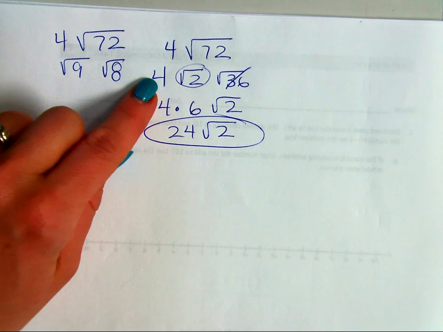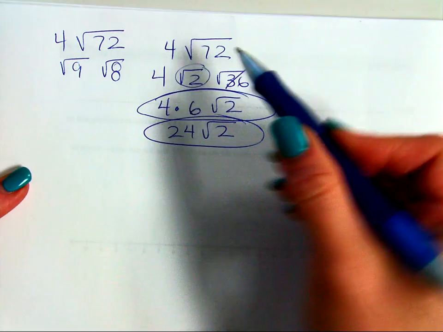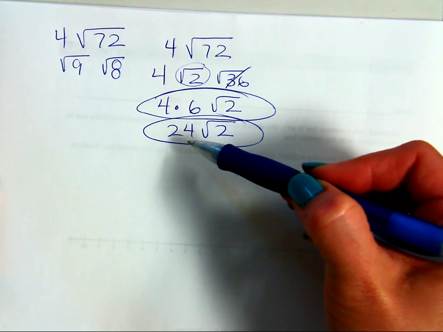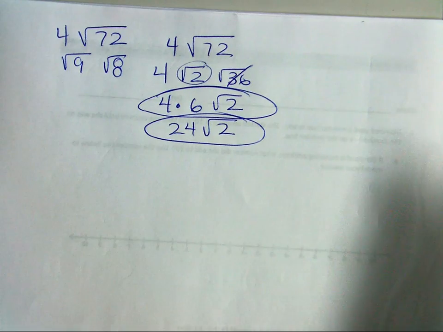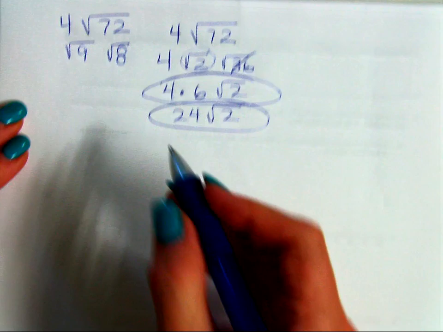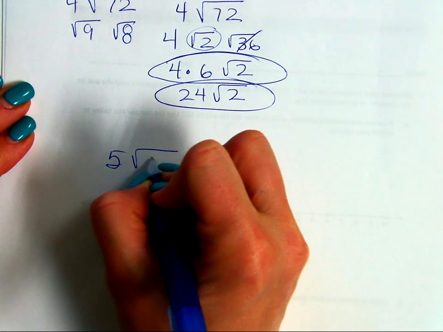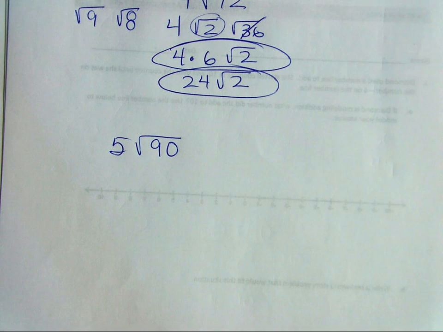Got it? So what to do when there is a number on the outside? You just bring it along for the ride. Yes, you have to show this step. You can't say that 6 in your head, multiply it by 4, and go right to 24. Trust me, you'll thank me later. Okay? So why don't you try this one? 5 times the square root of 90.